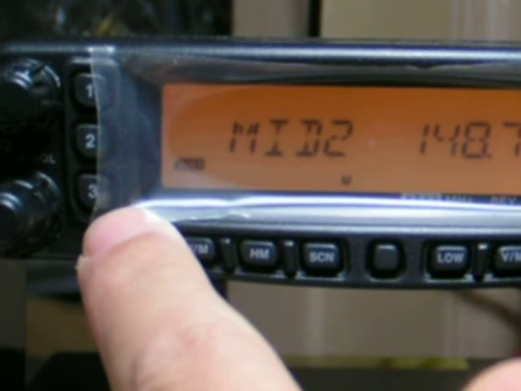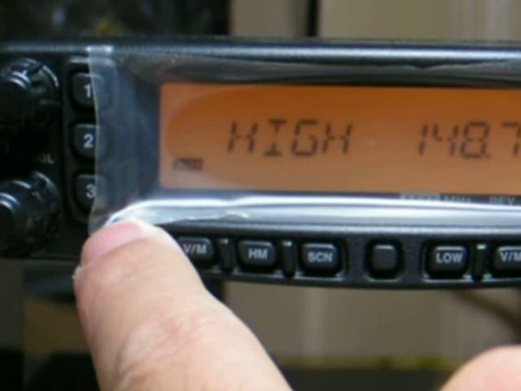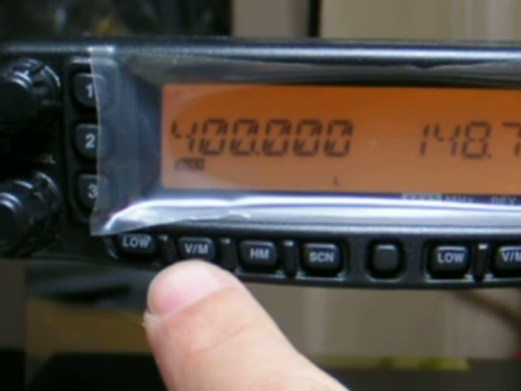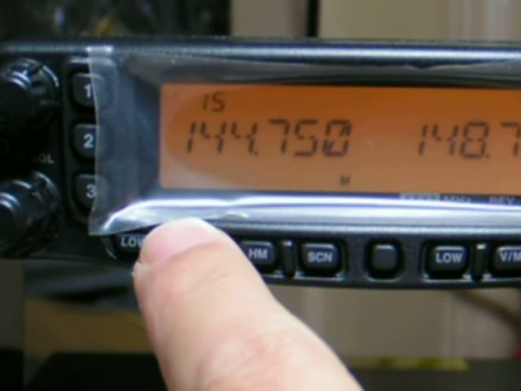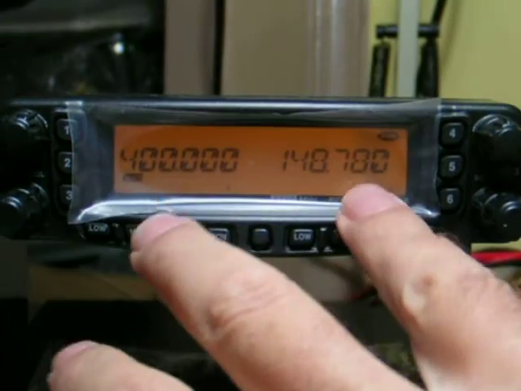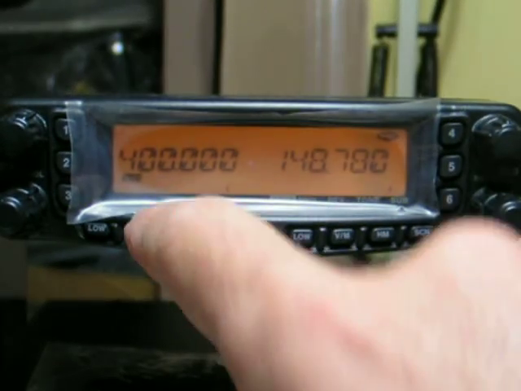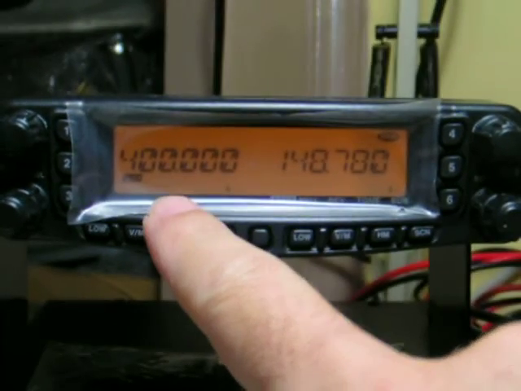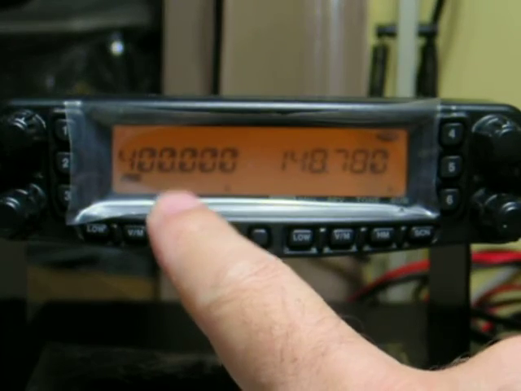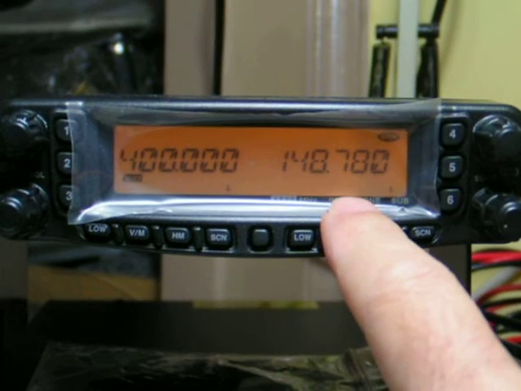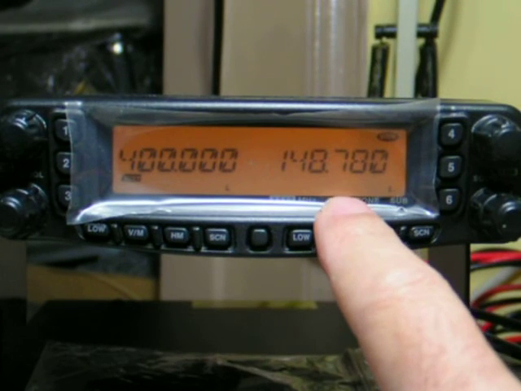The same on this channel, you can change the power levels as before. And you can also change between the VFO mode and the memory mode by pressing the VM as before. So effectively you have more or less two transceivers over here. You have one transceiver on the left and one on the right. You can set the 4 different bands on the left channel, and only the V and the U bands on the right channel. Please make a note of that.